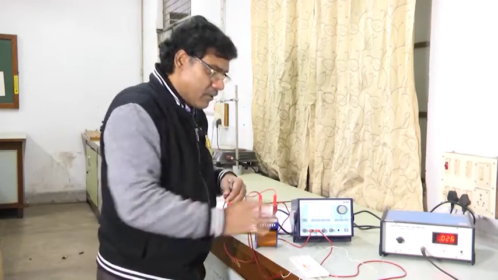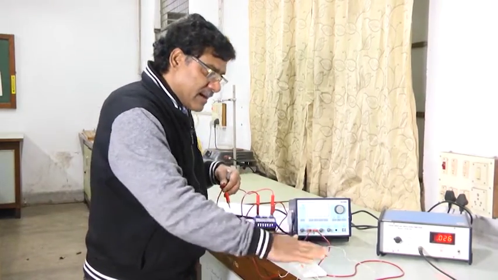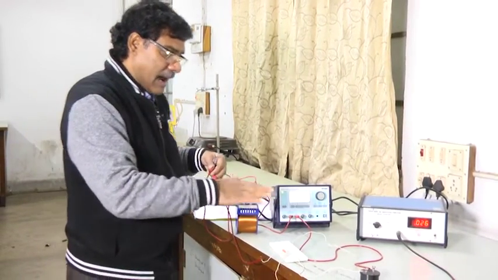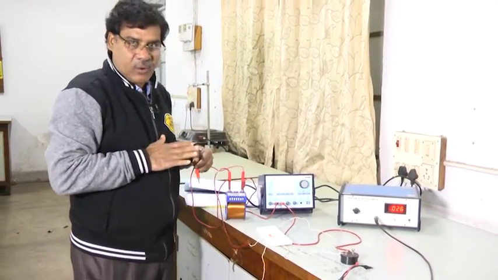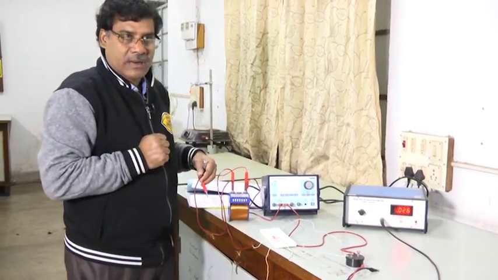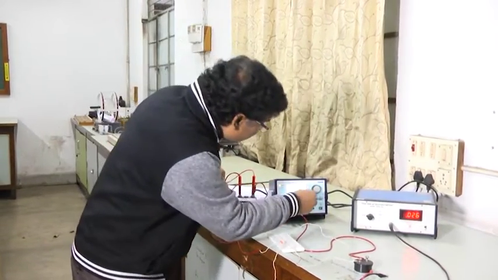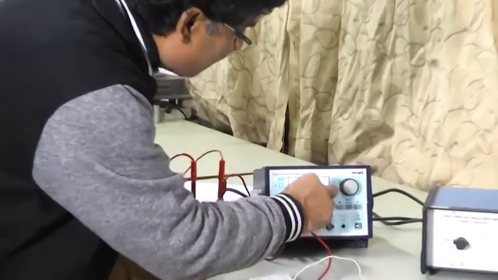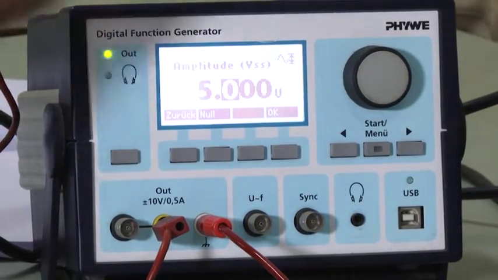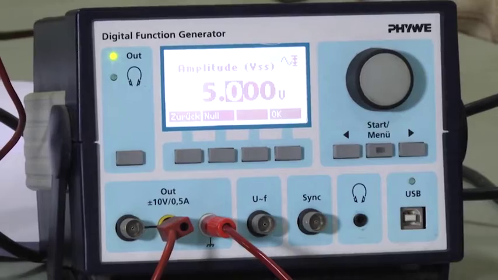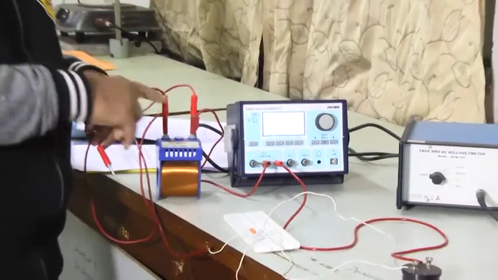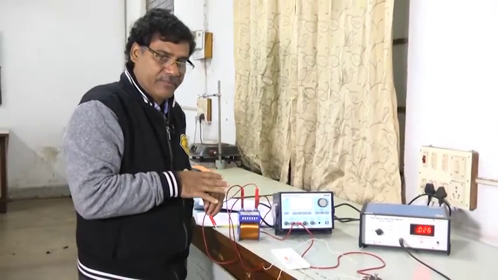Now what will I do? I will measure VR, VC, VL. Either you need three voltmeters, or you can use one voltmeter, just one after another, doing the experiment. Now I will vary the amplitude, meaning the peak to peak voltage, and for each voltage the current will vary in the circuit, and I will measure the corresponding voltage drop for these three.